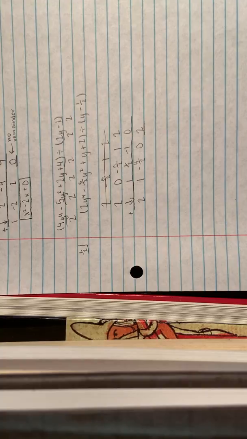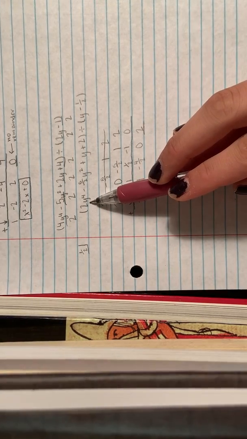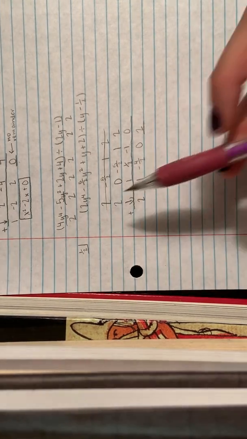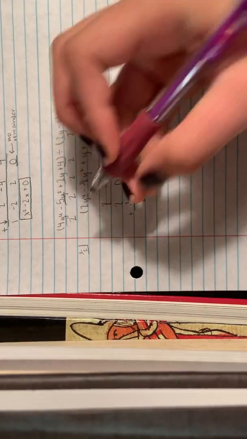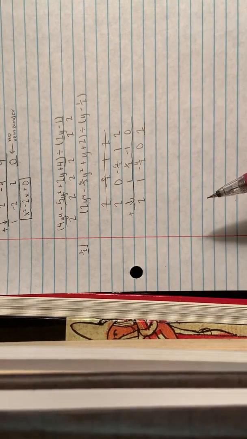Okay, so to start putting it into your final equation, you start from 1 degree lower than in your original polynomial. So we start with y to the fourth, so then you start with y to the third.